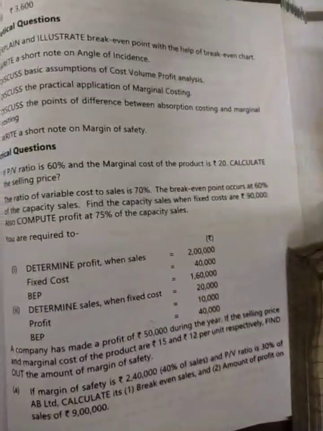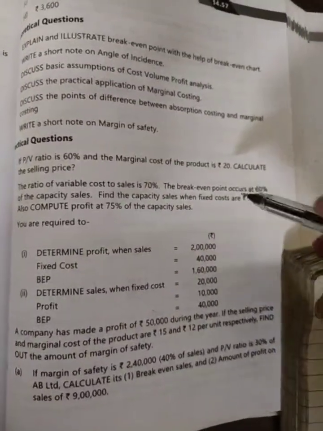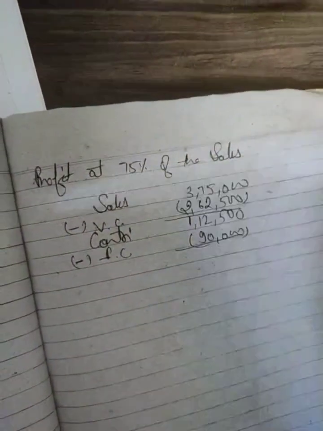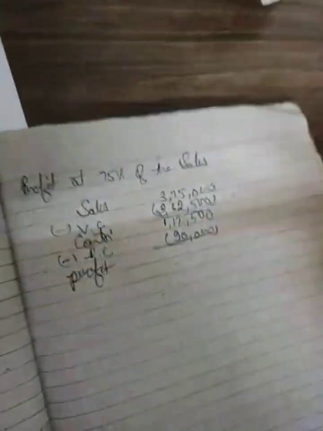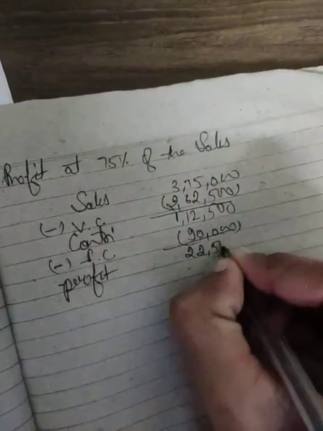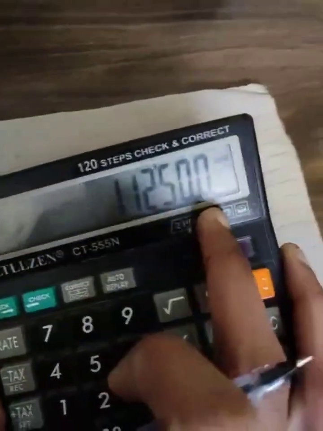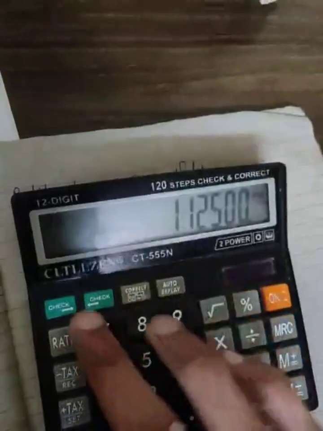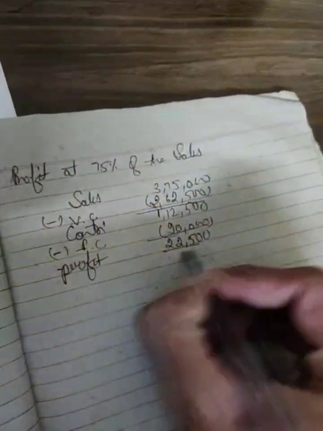Where it is given, the fixed cost will remain exactly the same because fixed costs do not change with respect to the volume of sales. So that's why our fixed cost is 90,000. That will remain the same. Here I have taken 90,000 as our fixed cost, and I am getting a profit of how much? So 1,12,500 minus 90,000 will give us 22,500. Let me just show you. This is our profit figure.